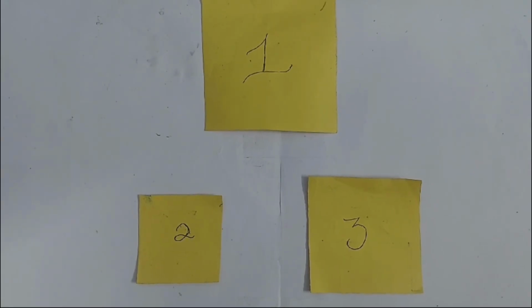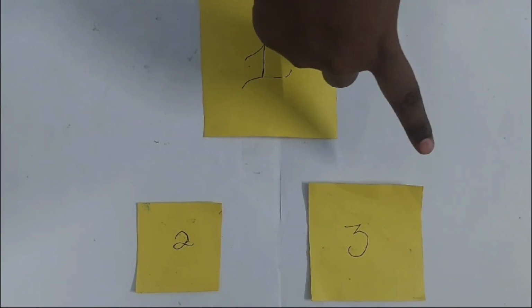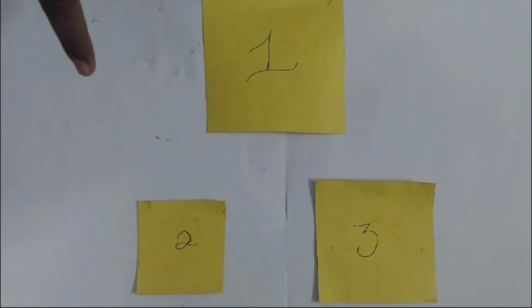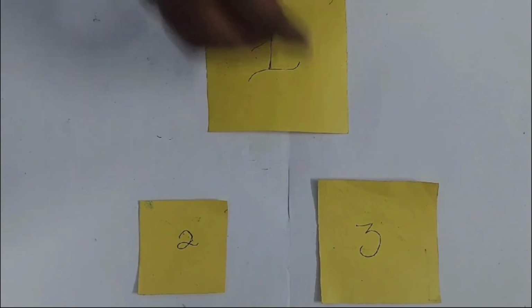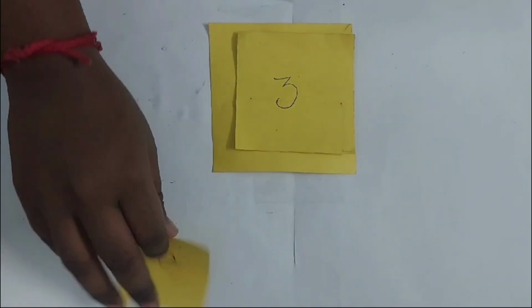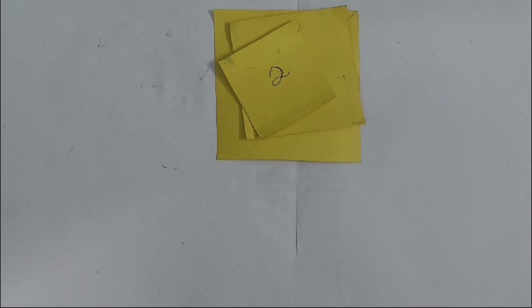Let us see whether we can place the smaller squares into the bigger one, since both the smaller squares cannot be accommodated into the bigger one as they are. So let us see how to cut them.